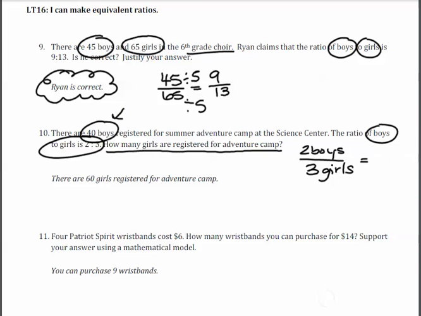So we're looking at 40 as our top number in the numerator because it pairs with the boys here. 2 times 20 gives us 40, so 3 times 20 gives us 60 girls. And that's where we get our answer here.